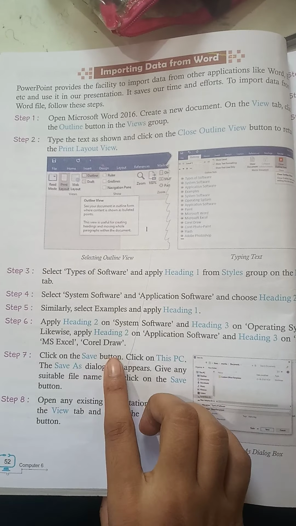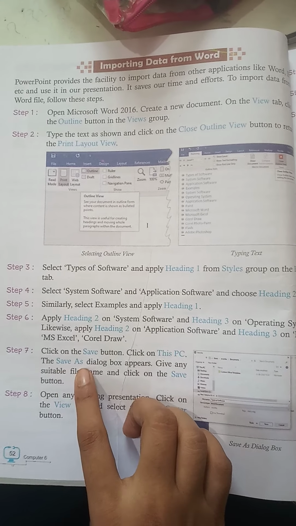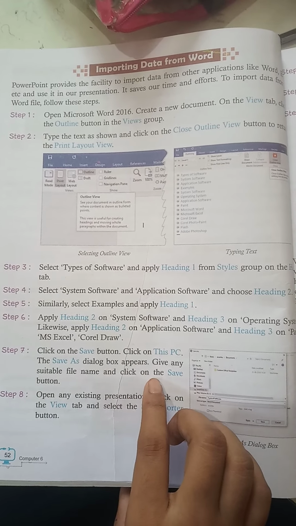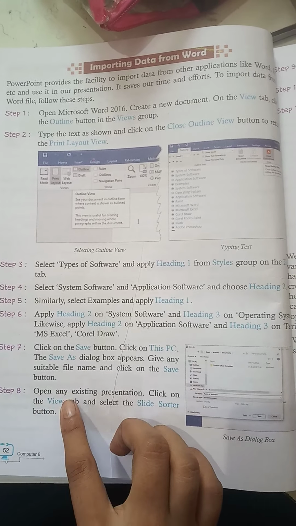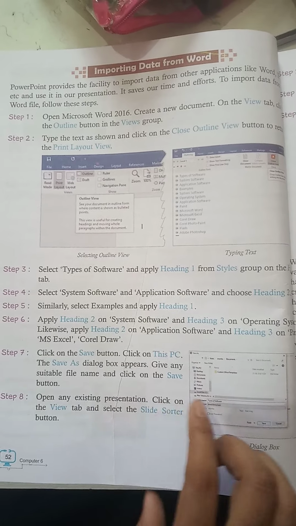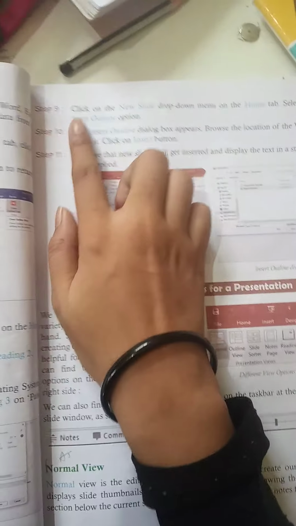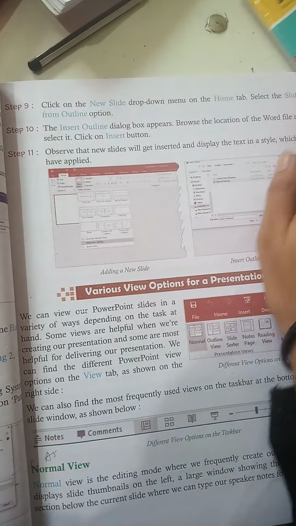Step 7, click on the Save button. Click on This PC. The Save As dialog box appears. Give any suitable file name and click on the Save button. Step 8, open any existing presentation. Click on the View tab and select the Slide Sorter button. Step 9, click on the New Slide drop-down menu on the Home tab.